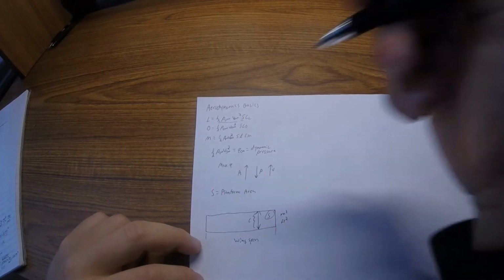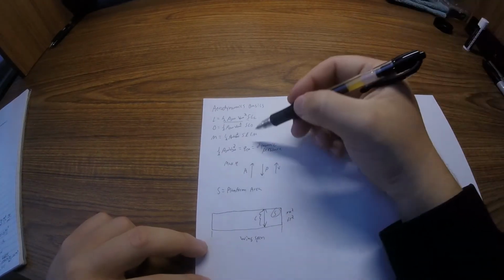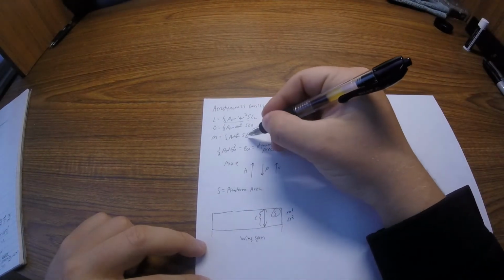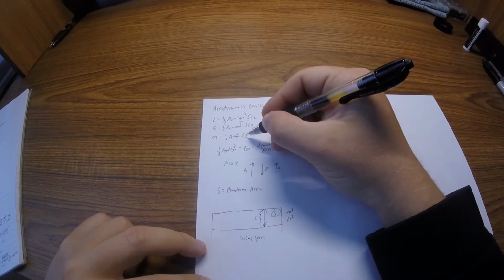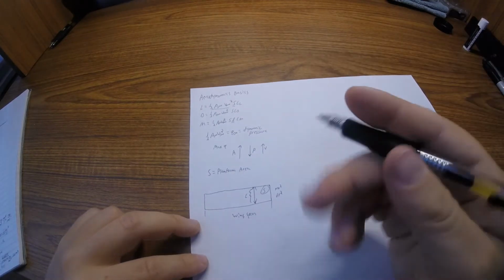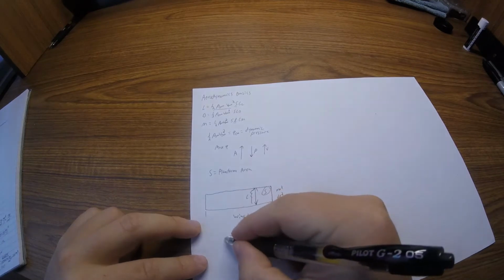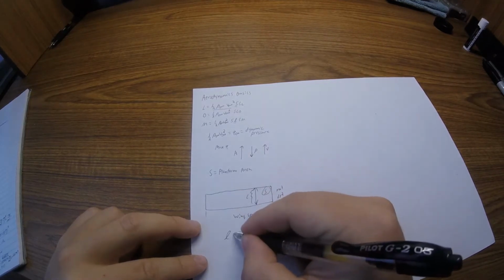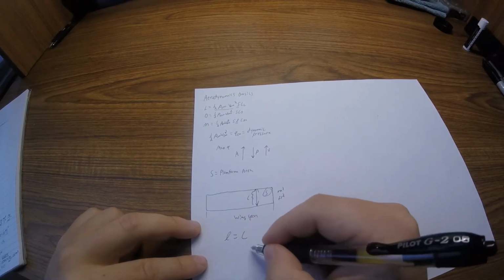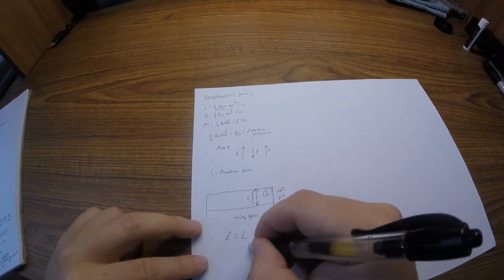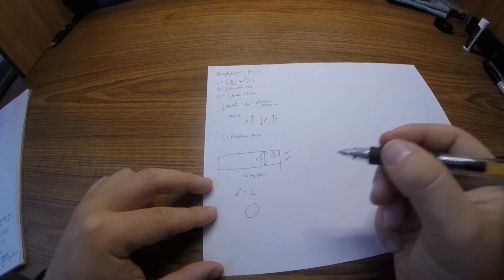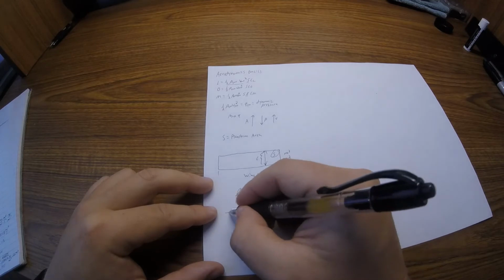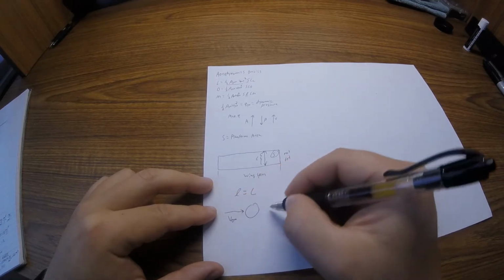Now up here in the moment equation, we have this L term. This is a characteristic length. So for a wing here, an airfoil, L equals C. Let's say you have a cylinder of some sort, and your free stream velocity is going this way.